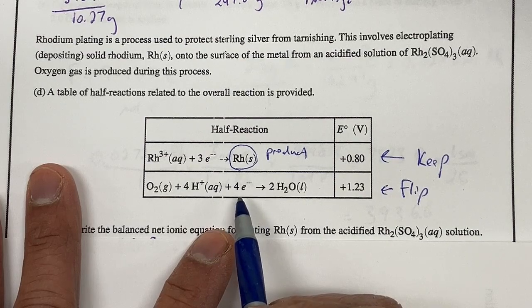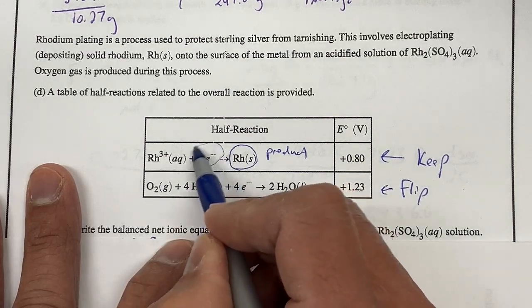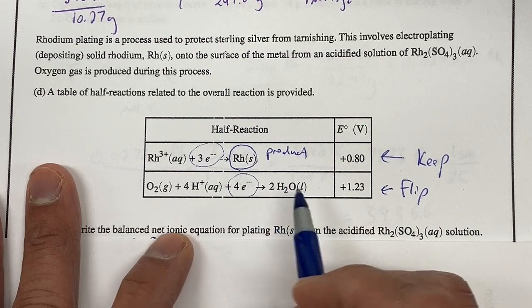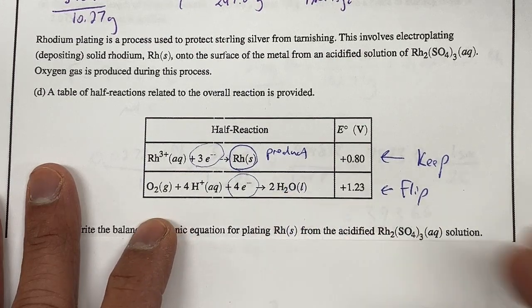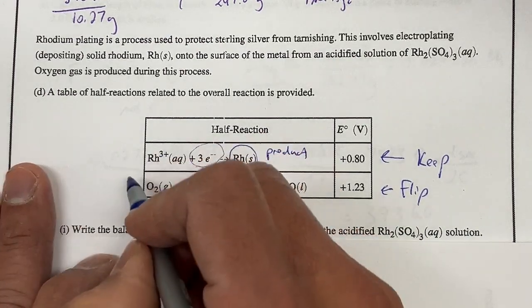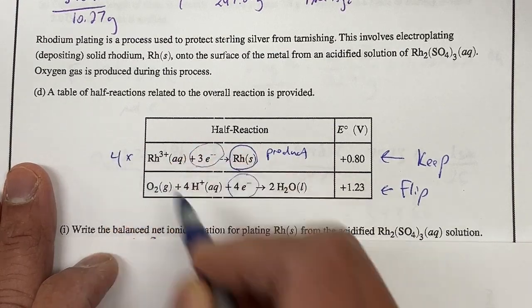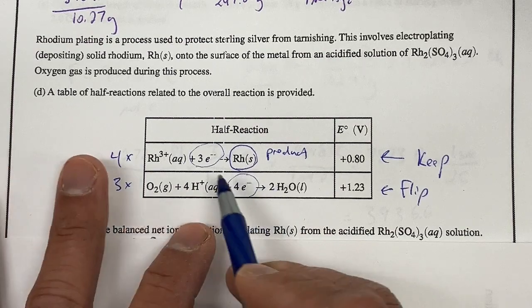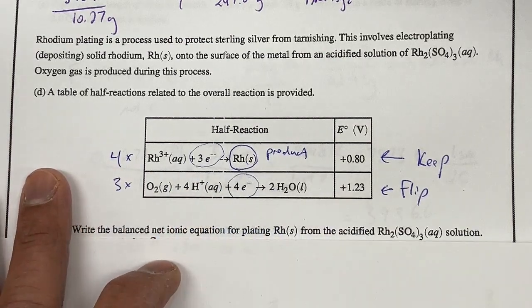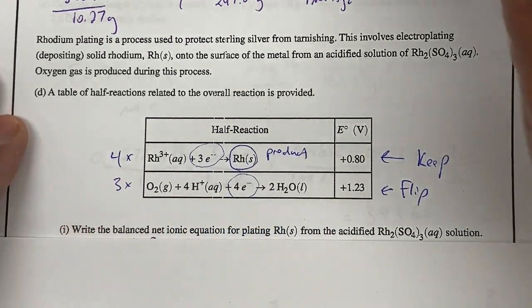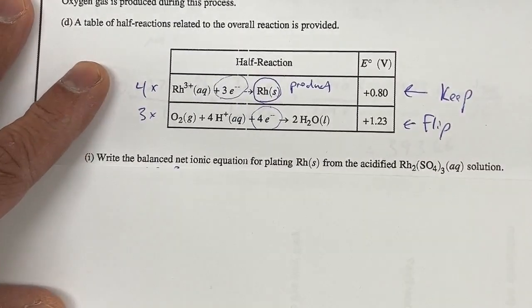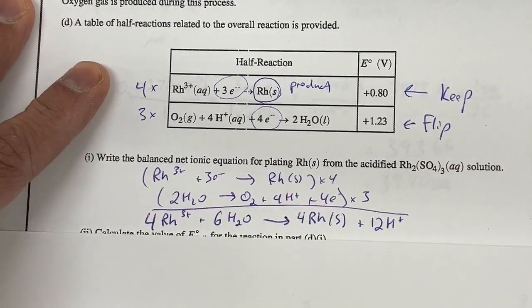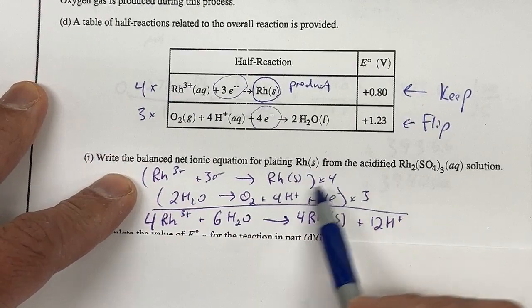And then to balance it, because this has 3 electrons here and this has 4 electrons, we need to make the electrons even out. So this reaction, we're gonna have to multiply this by 4. And this one we're gonna have to multiply by 3 so that we have 12 electrons switching places, and that'll give us a balanced reaction. So if I did that, go ahead, take this one times 4 times 3.